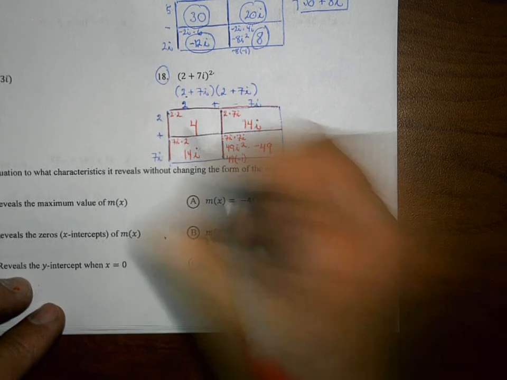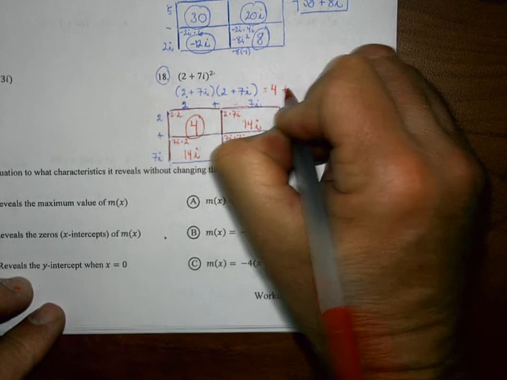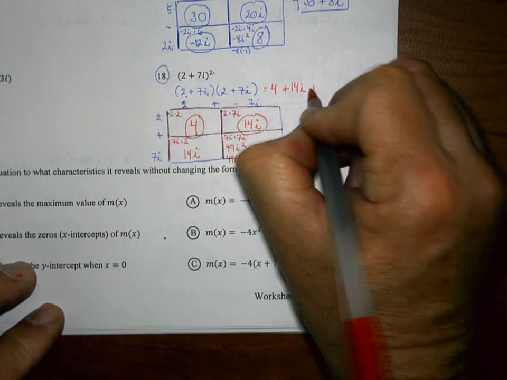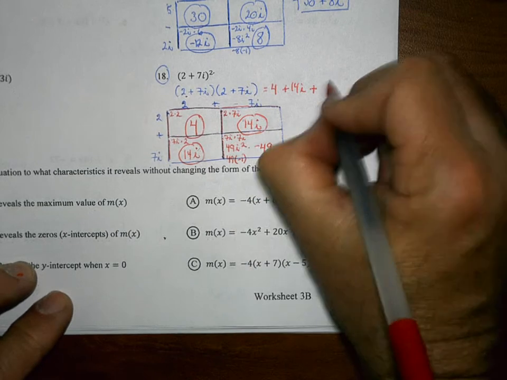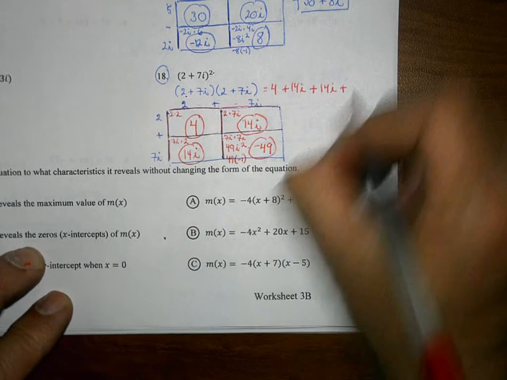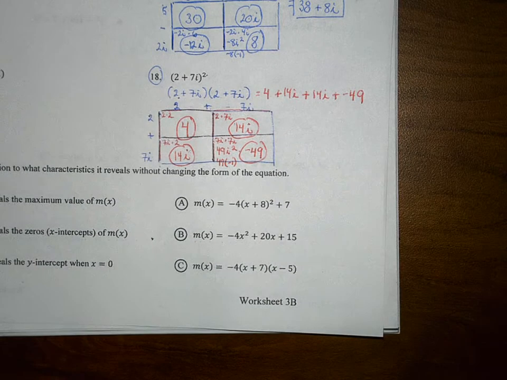So my answer is 4 plus 14i plus 14i plus negative 49. Okay, and that would be my answer if I can't simplify it at all.